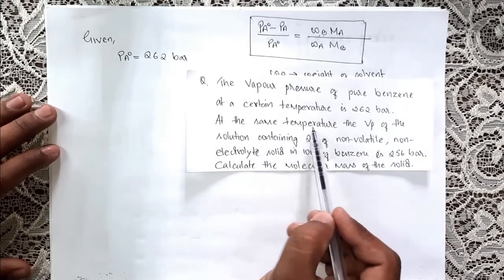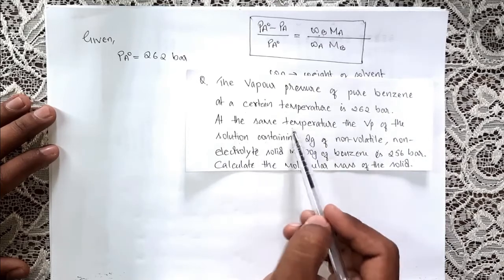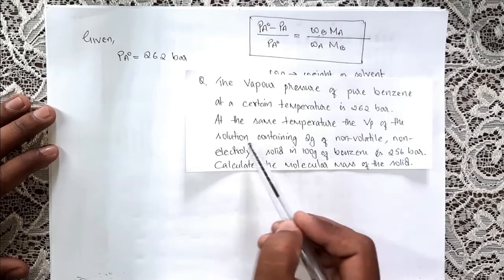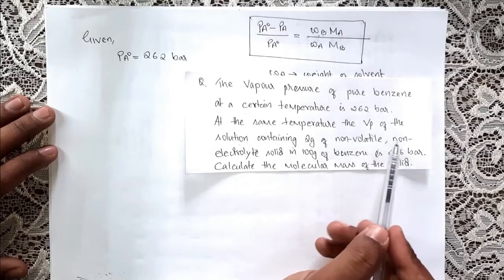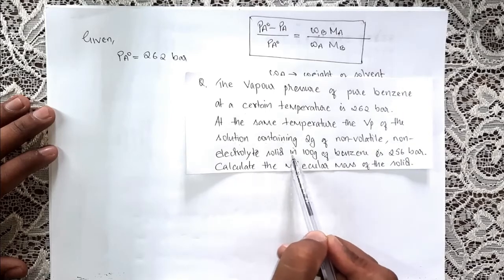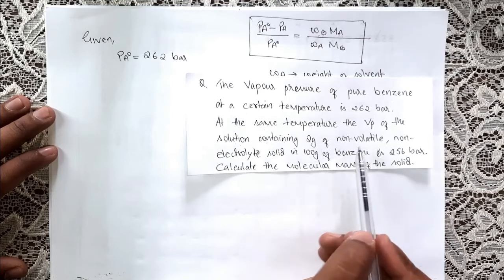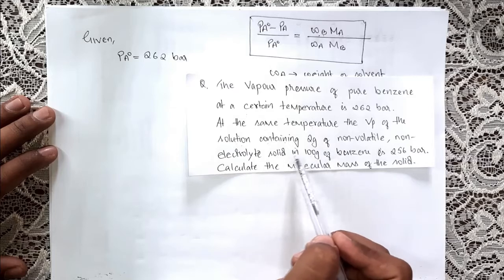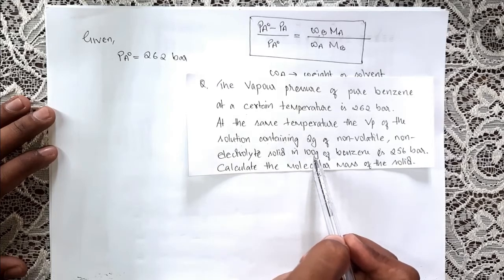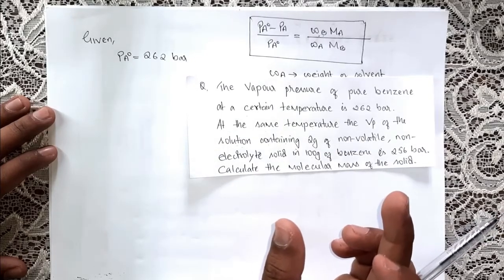At the same temperature, the vapor pressure of the solution containing 2 gram of non-volatile non-electrolyte solid in 100 gram of benzene. So here, 2 gram of non-volatile solute is added in 100 gram of solvent. A simple example I can give you is sugar and tea.